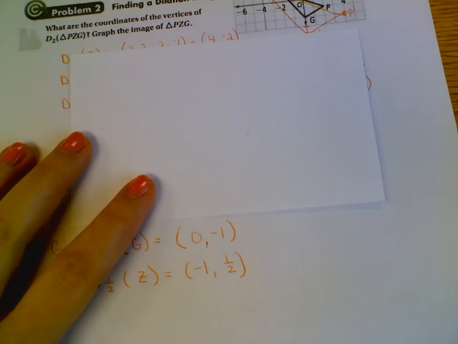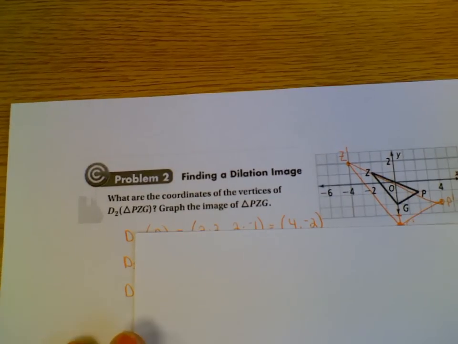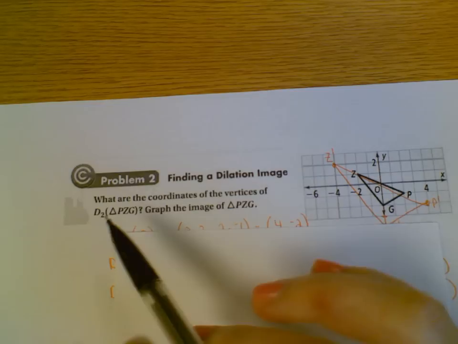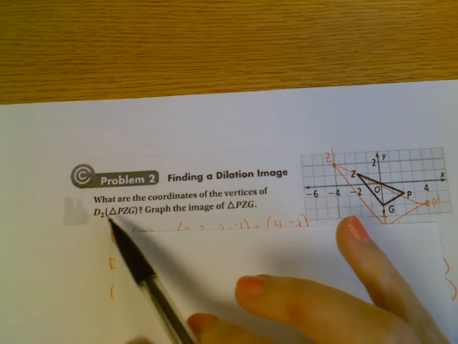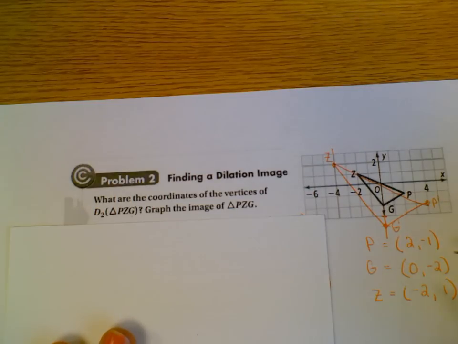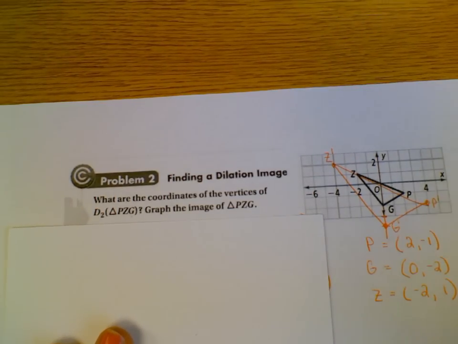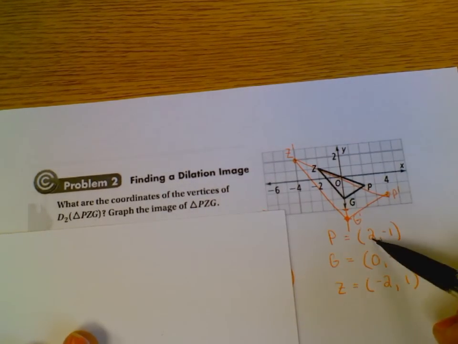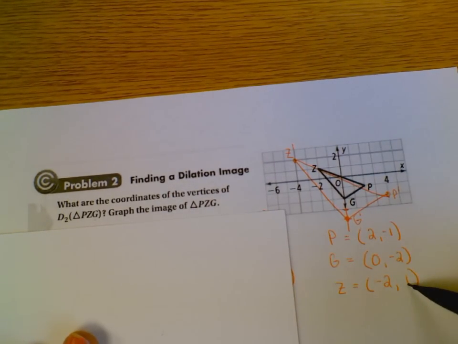Here's an example where they took a triangle and they want you to dilate it by 2. That's what all of this notation is telling you to do. I wrote out what all of the original coordinates were, and then I'm going to take all of those coordinates times 2.